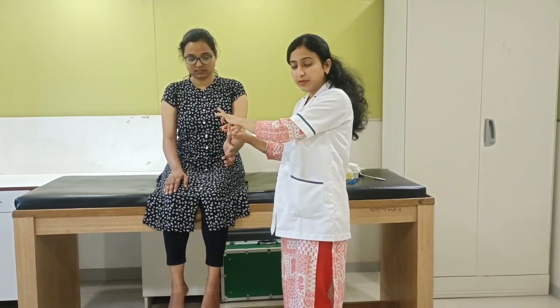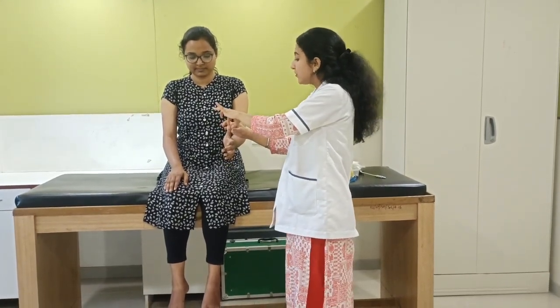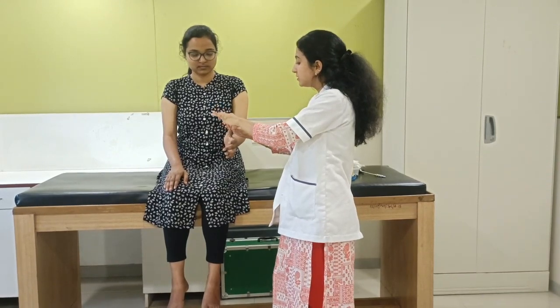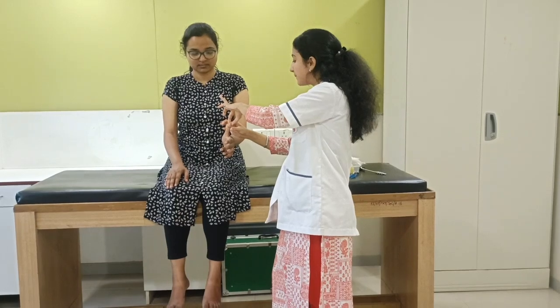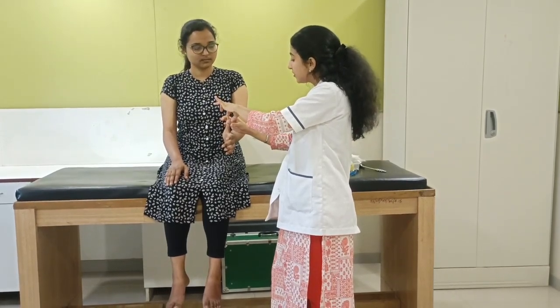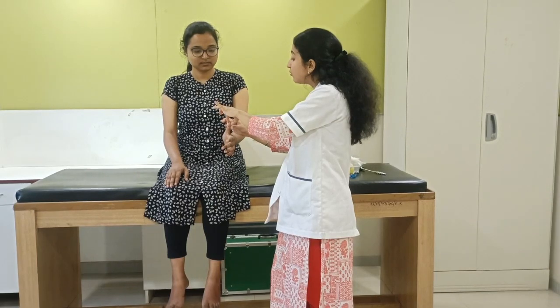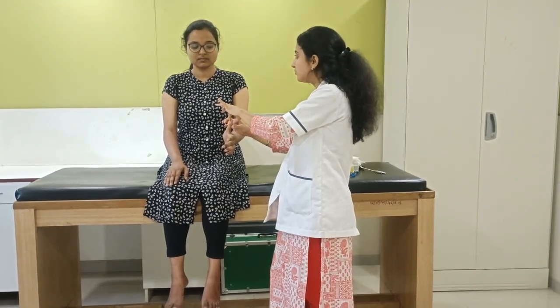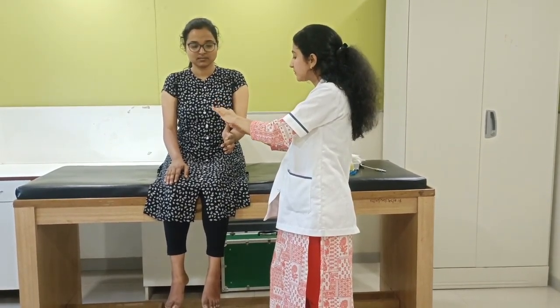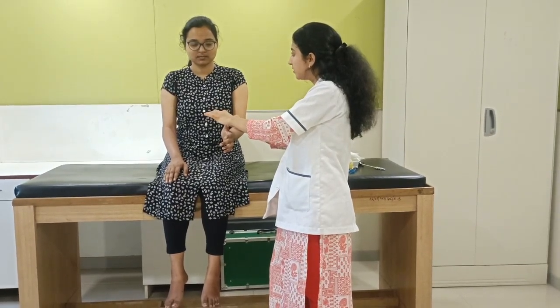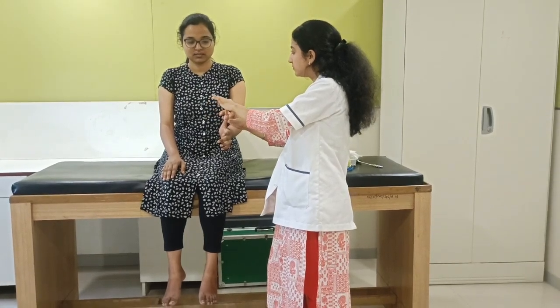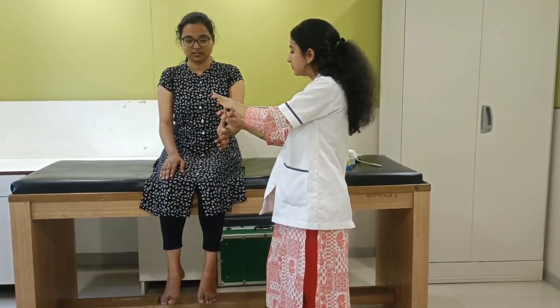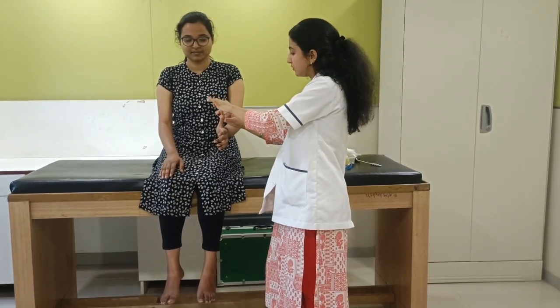I'll first explain the patient the procedure. So I'll move your thumb in one direction. This is down. This is middle. This is up. After taking your thumb in a specific position, just try to let me know where your thumb is. Please close your eyes now. Where's your thumb now? Down. Now? Down. So this is how we assess proprioception.